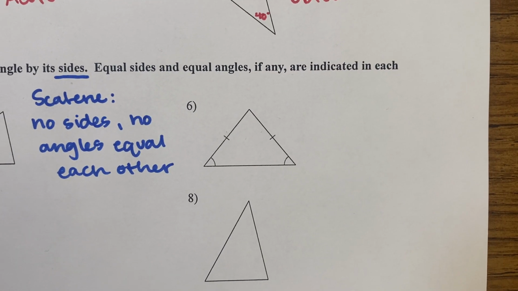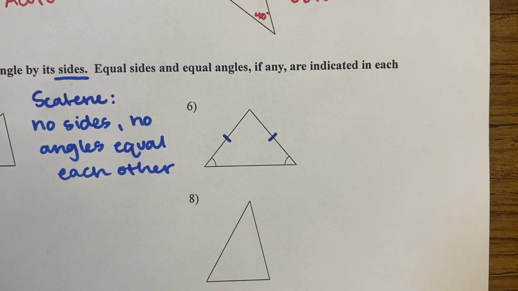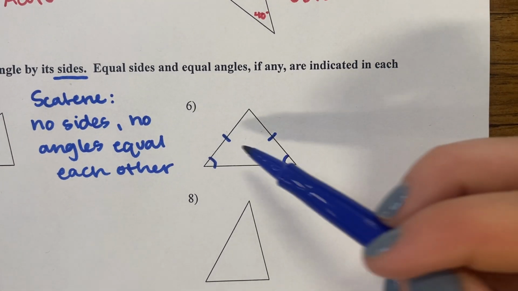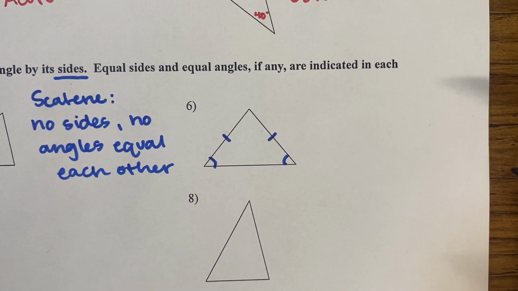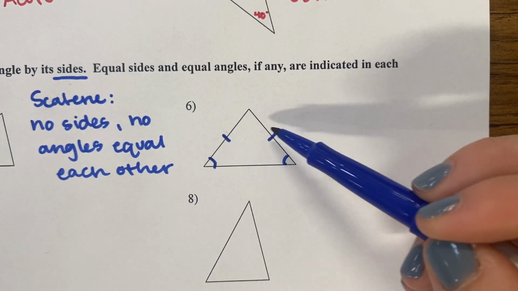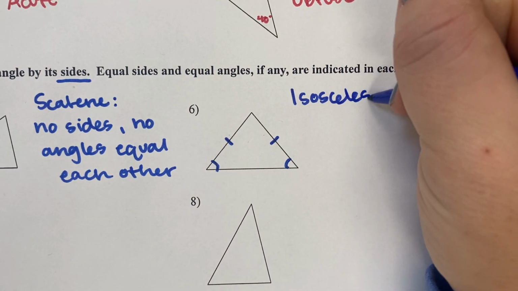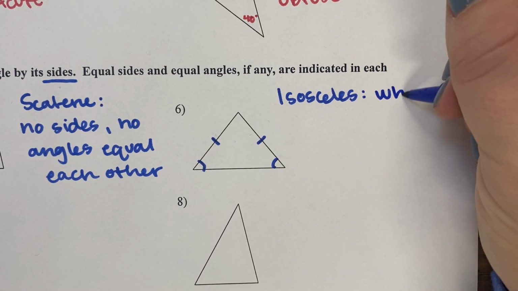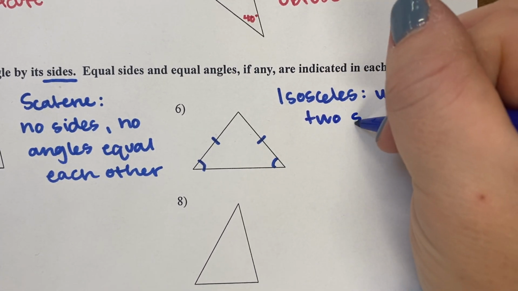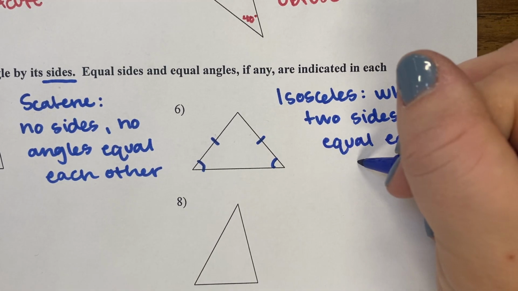Okay, let's look at number 6. For number 6, I see that these two sides are equal to each other, and these two angles are also equal to each other. Actually, if a side is equal to another side, then its corresponding angle, the one across from it, is also equal. So in a triangle, when 2 of the 3 sides are equal to each other, we call this an isosceles triangle. We'll go ahead and define that. When 2 sides equal each other.